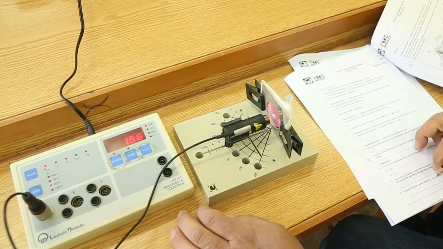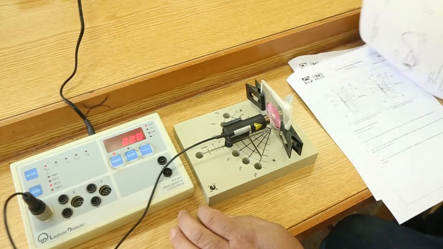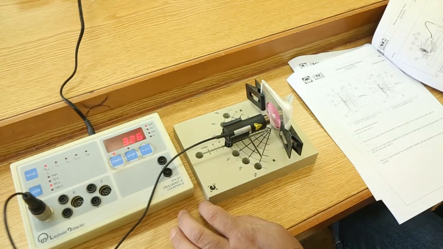So that's what we have to measure here with respect to distances. And we have to use some other materials preventing radiation from crossing through them.